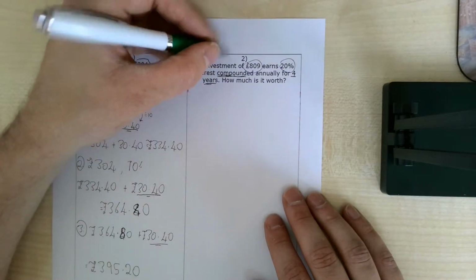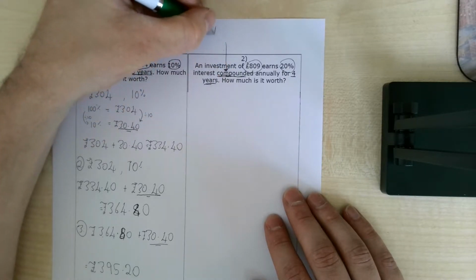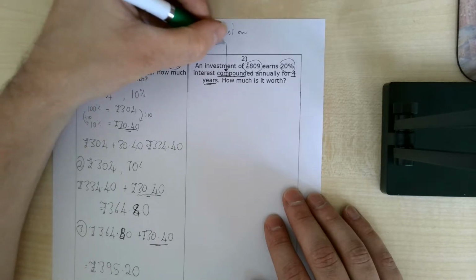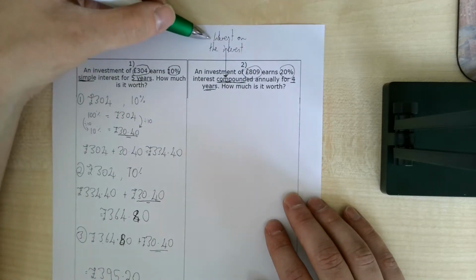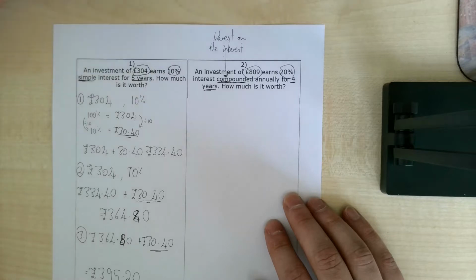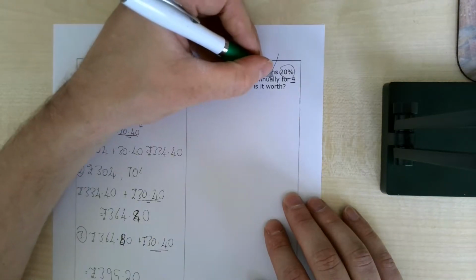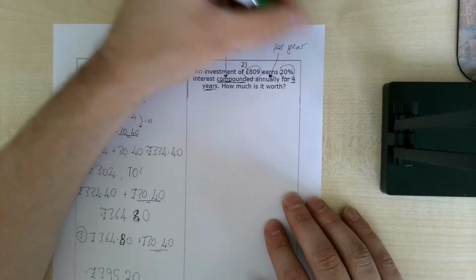Just a couple of things here. If it mentions compound interest, that is interest on the interest. That is good. If you're investing money, you want compound interest. It means you're getting more money back. Annually, as I said, make sure you're aware of it. That is per year. No big deal on that one.